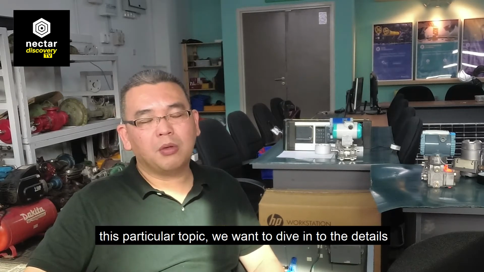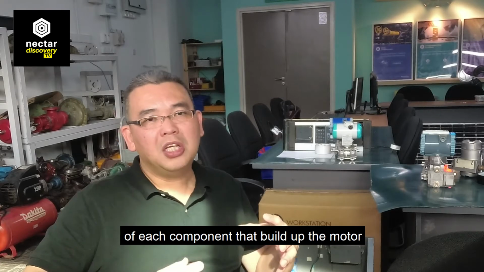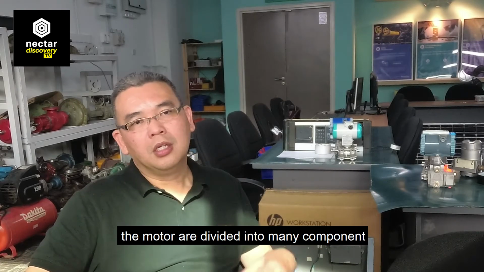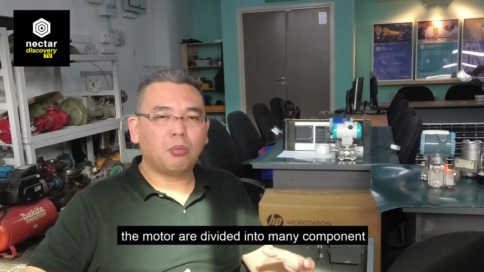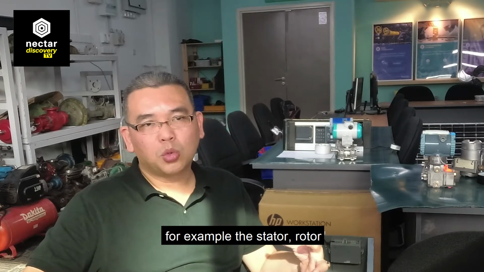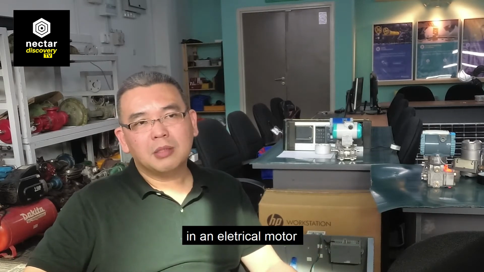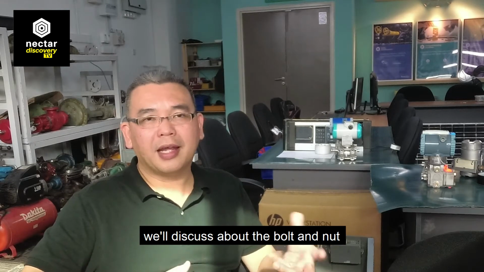In this particular topic, we want to dive into details of each component that builds up the motor. The motor is divided into many components, for example, the stator and rotor, each having its own function. In electrical motors, we'll discuss the bolt and nut, and how the motor functions.